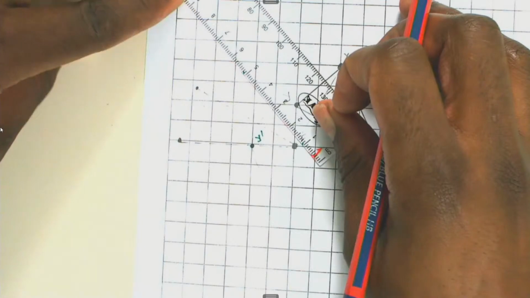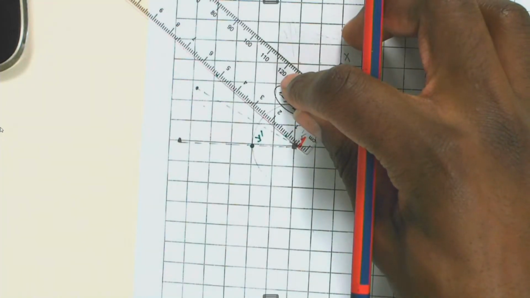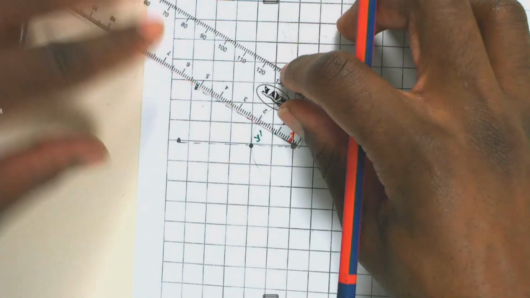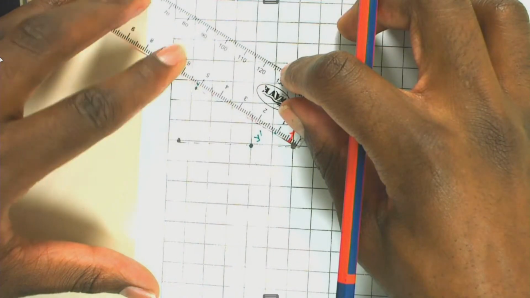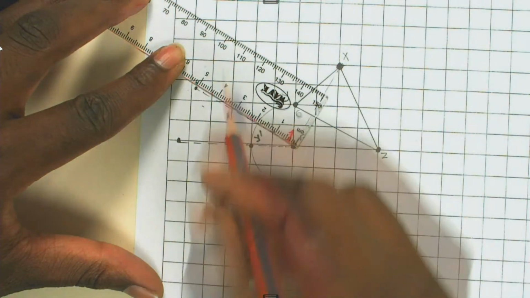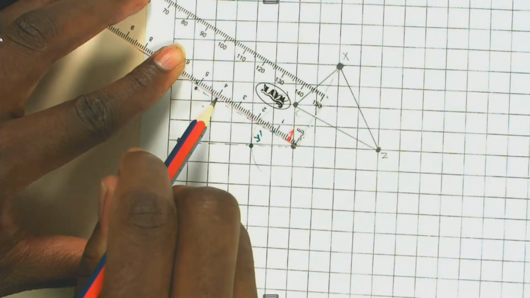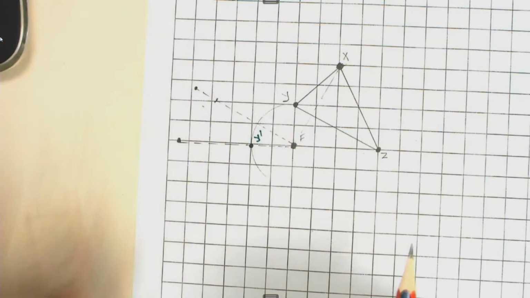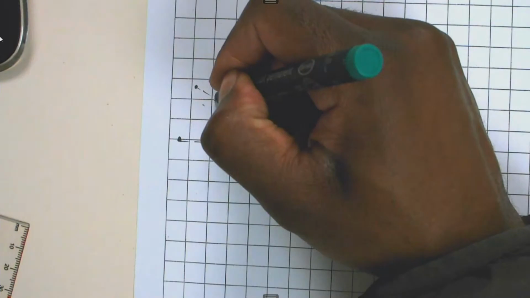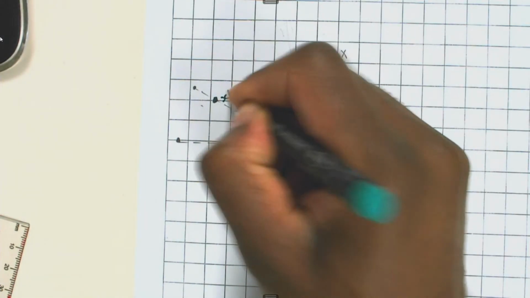So we take this ruler, we come to that dotted line of ours that we just drew. We measure 4 centimeters. Now from here, the point of rotation, to here, 4 centimeters is here. Now if 4 centimeters is there, we do that line. I know now that my point is coming here, which means my X prime is there.